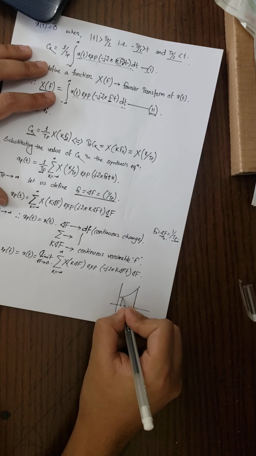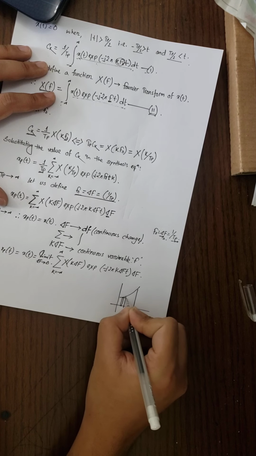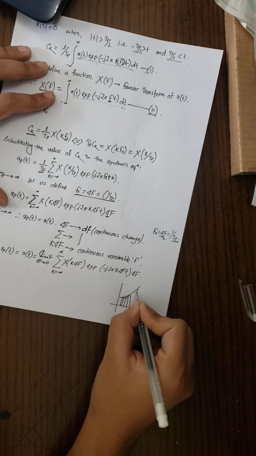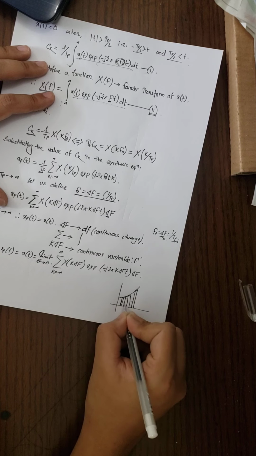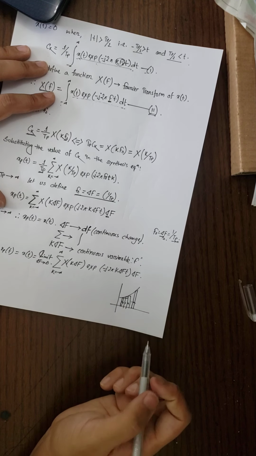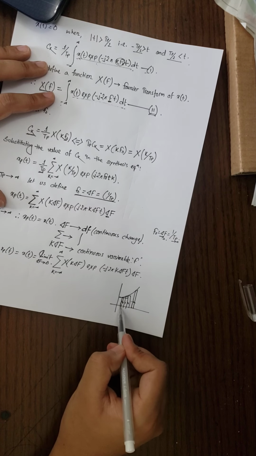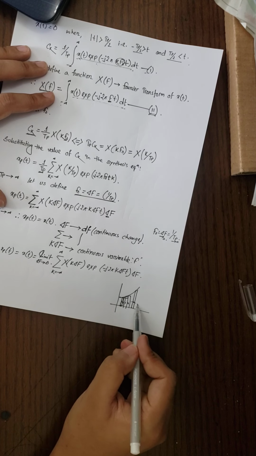And say this curve is divided into various rectangular bodies like this one, this one being 1, 2, 3, 4 and n. So in order to get the integration of this curve, we have to add the area of these individual rectangles until the value of n.